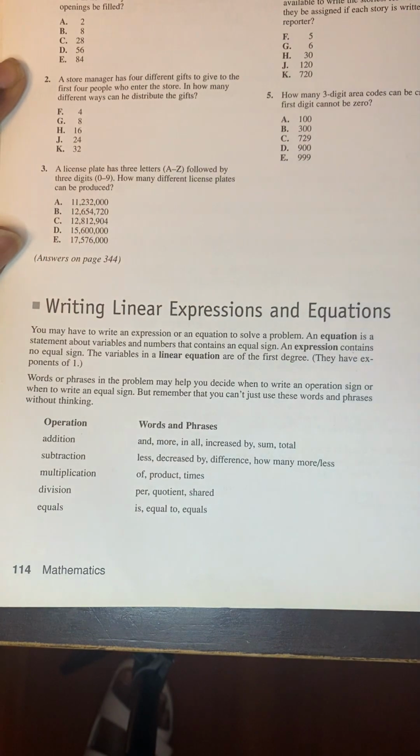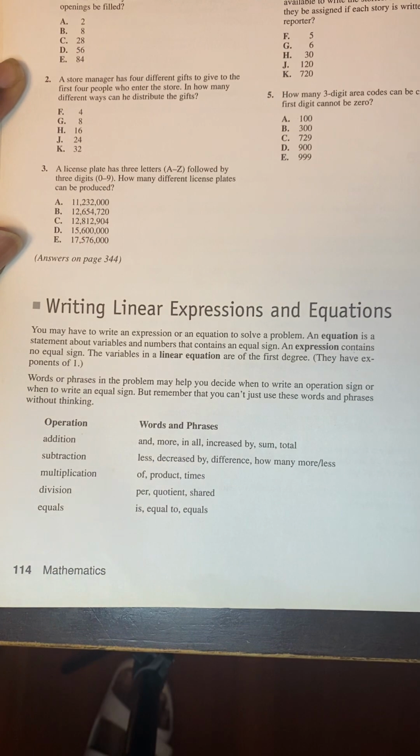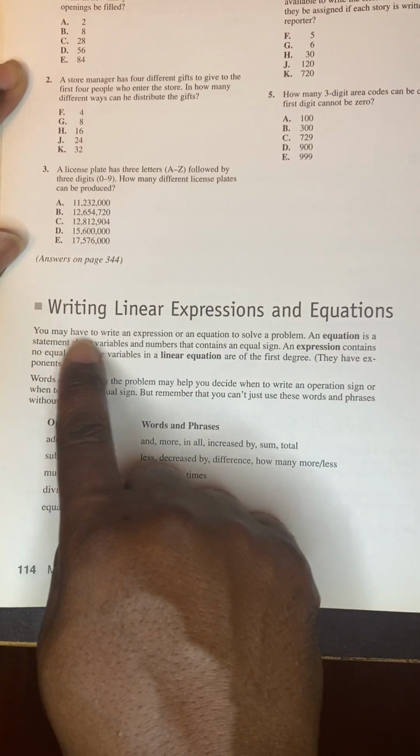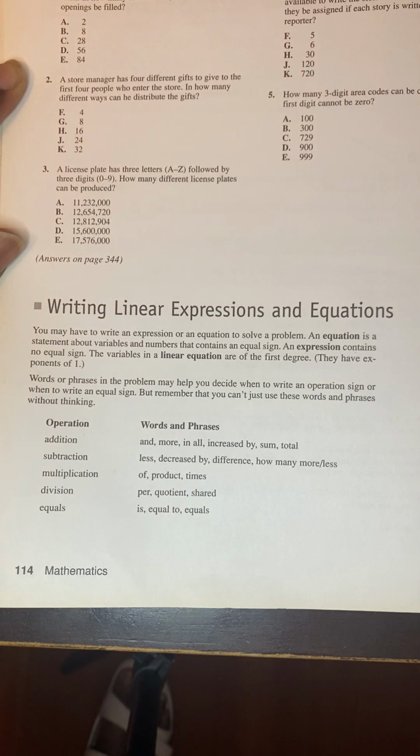All right, so what I wanted to focus on today was talking about writing expressions and then writing equations and then also solving equations as well. Okay, so right here it says you may have to write an expression or an equation to solve a problem. An equation is a statement about variables and numbers that contains an equal sign. An expression contains no equal sign.